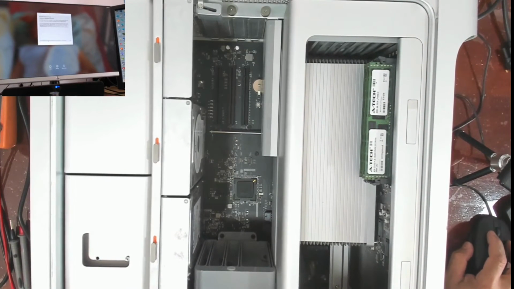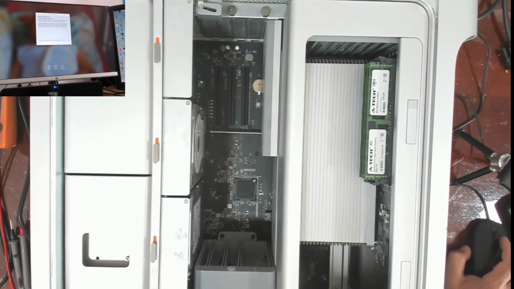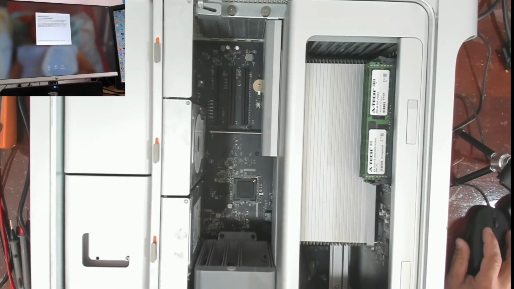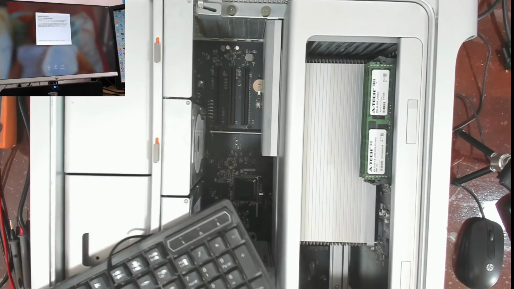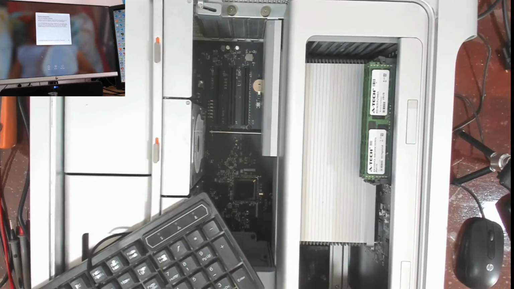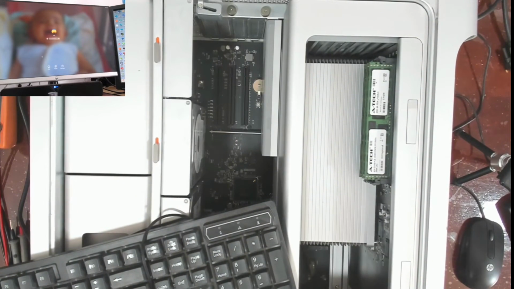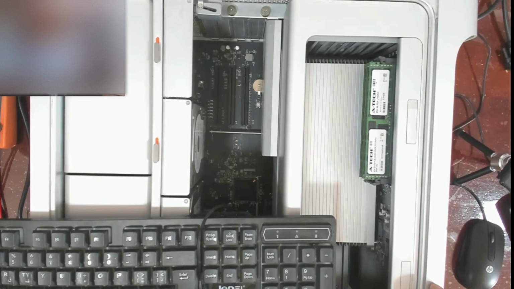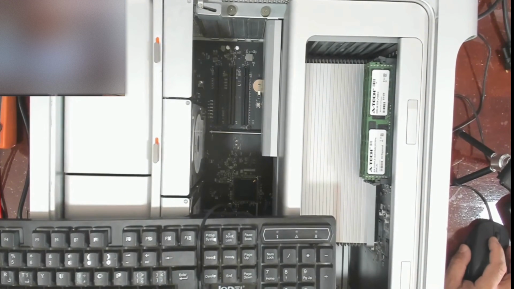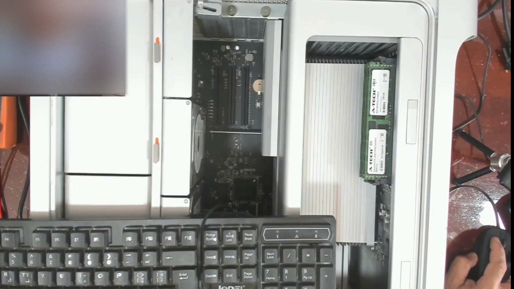It says no keyboard has been found. Make sure your keyboard is discoverable. Okay, let me connect a keyboard. Yes. So as you can see, we have display and everything is fine right now. Of course I don't have the password, so we cannot log in. So let's shut down.